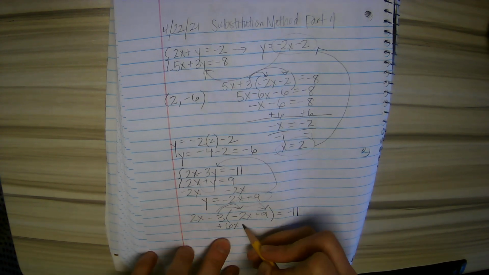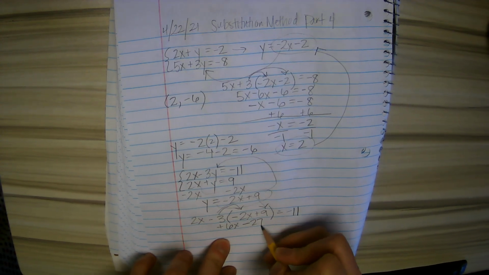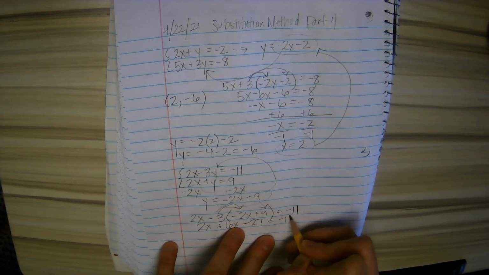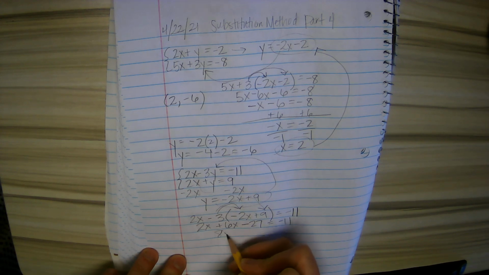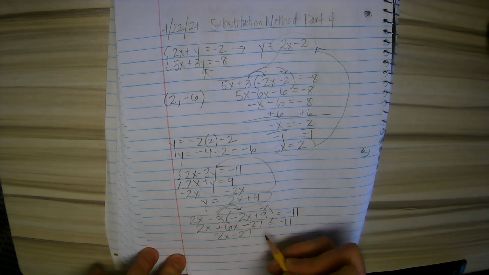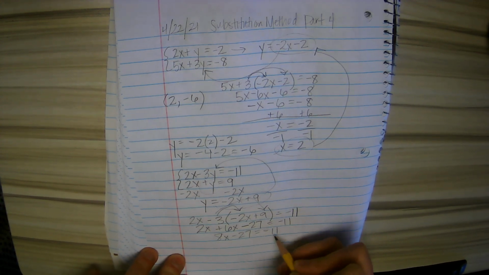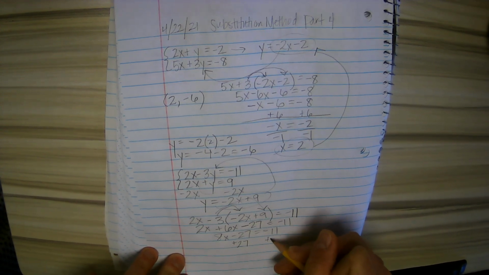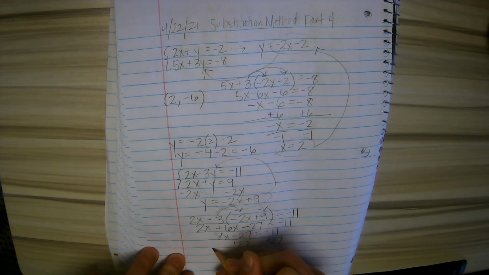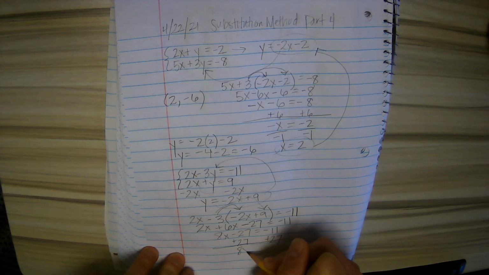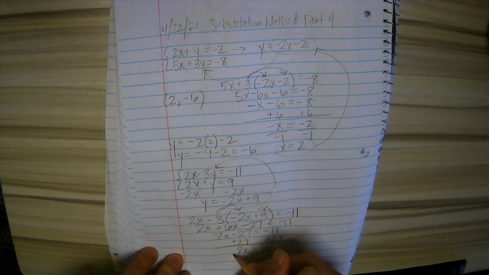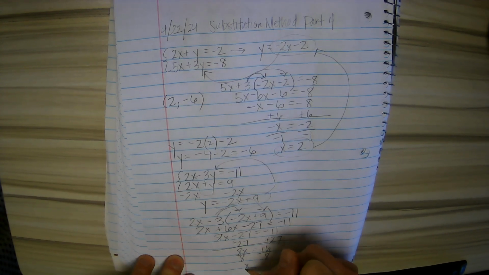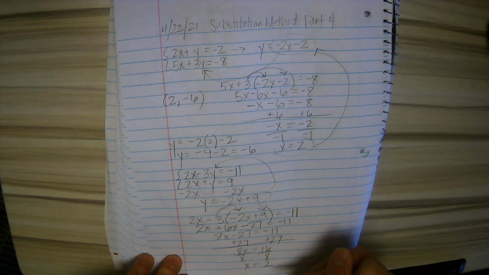A negative and a positive is going to give me a negative. Bringing down that 2x, combining like terms, adding to get rid of the constant, dividing to get rid of the coefficient. So I have x equals 2.